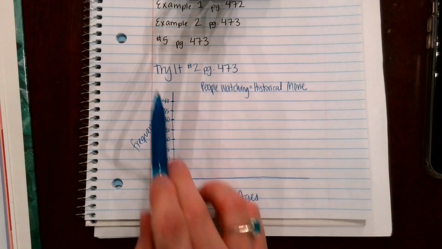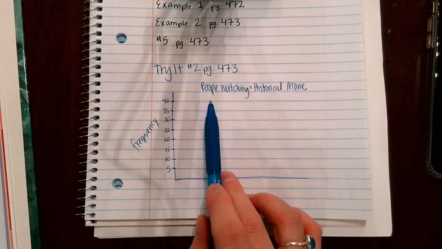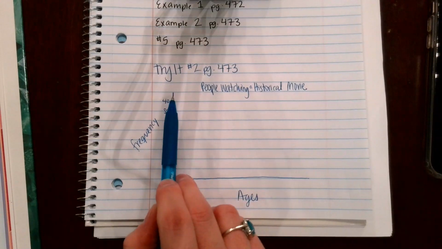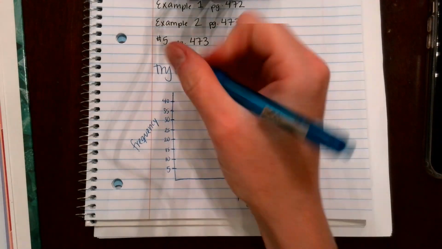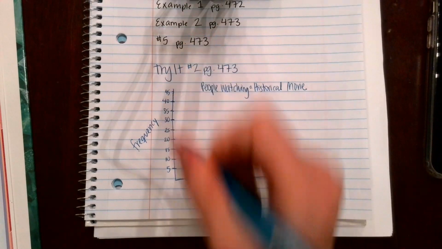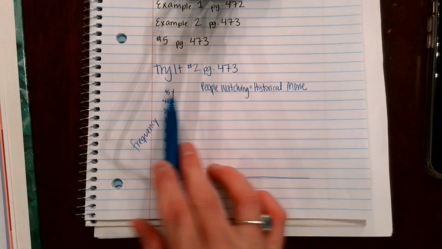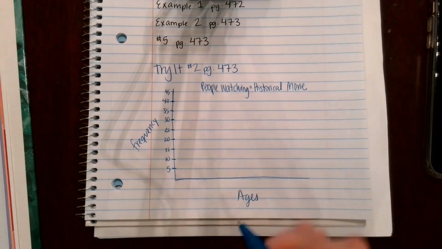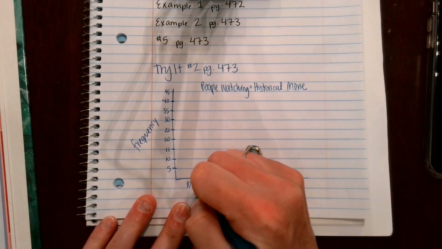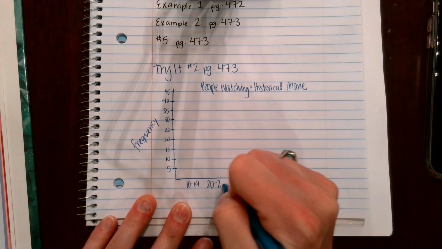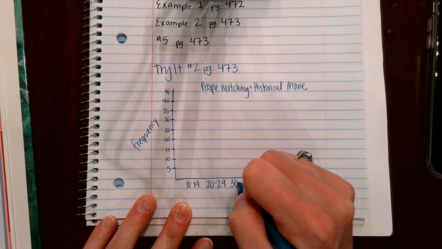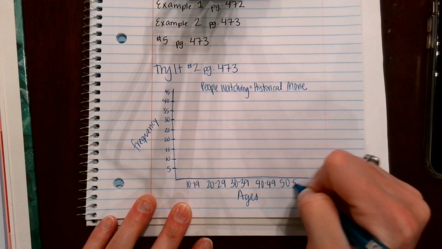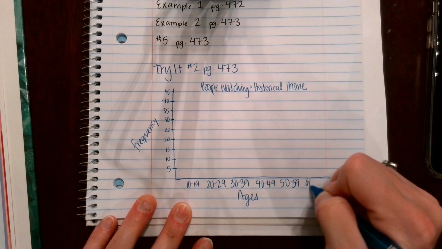Okay, so here we're on try it number 2, page 473. I set up my axes. I have ages, the frequency. I needed to go up to 40, so I decided to count by 5s, 5, 10, 15, 20, all the way up to actually 45. Title, people watching a historical movie. Now I need to put my intervals, 10 to 19, 20 to 29, 30 to 39, 40 to 49, 50 to 59, and 60 to 69.